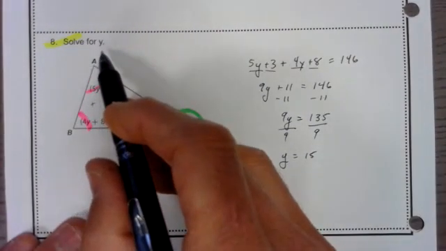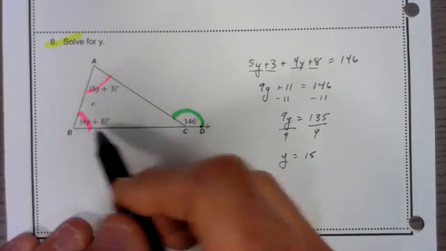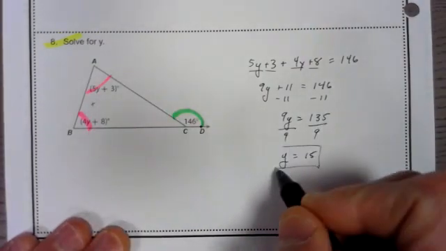I was asked to solve for y. I wasn't asked to solve for these two angles. So I've done what I needed to do, and I boxed my answer.